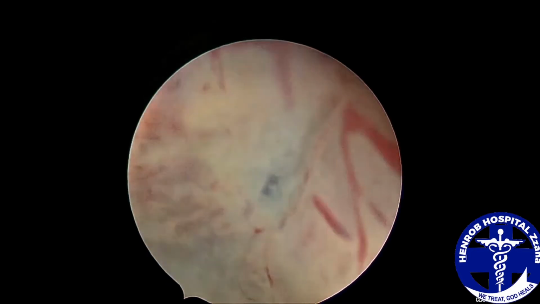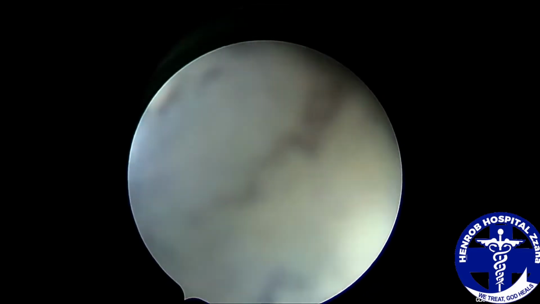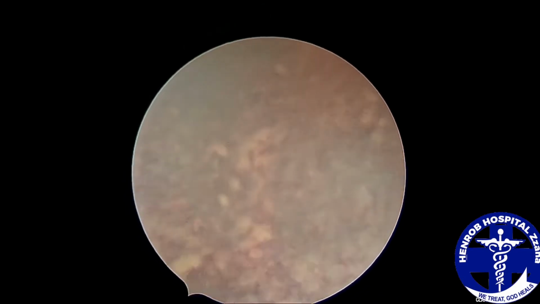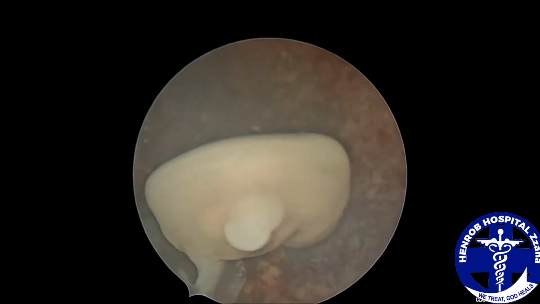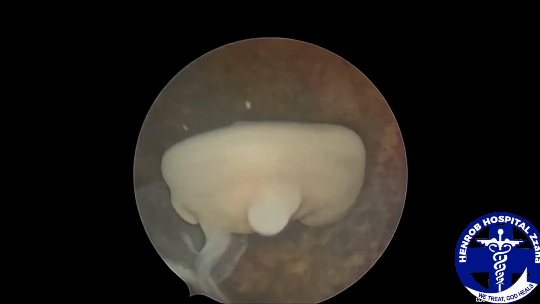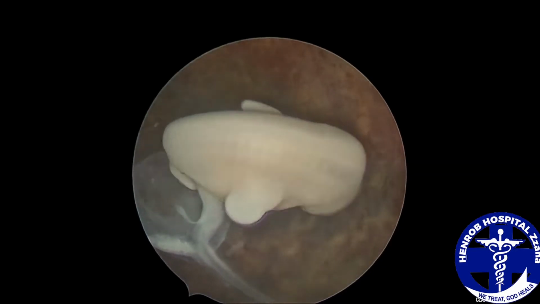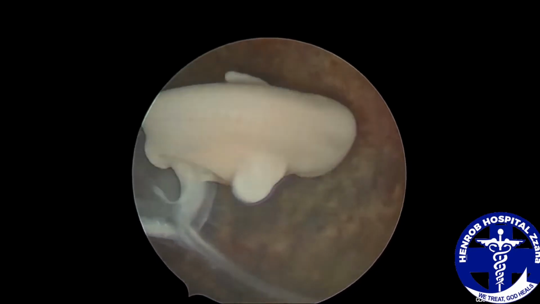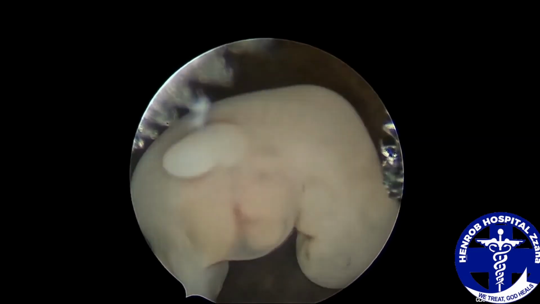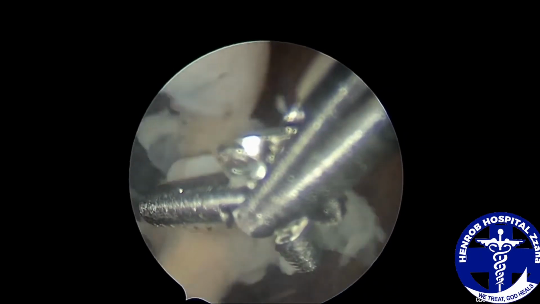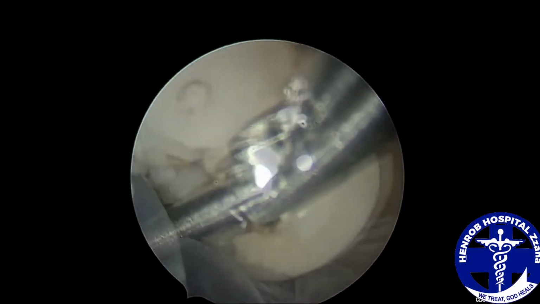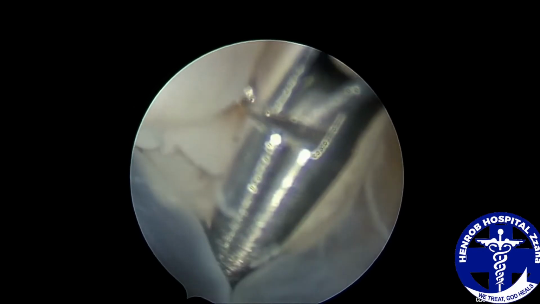Then you get your scope in, a 4 millimeter scope or less in diameter, and this will help you to visualize the embryo. You'll notice that you can have the complete morphological evaluation of the embryo with this good magnification, and if you have any abnormalities, they can clearly be seen. Then with a clean grasper, you can easily pick the embryo out of the sac.